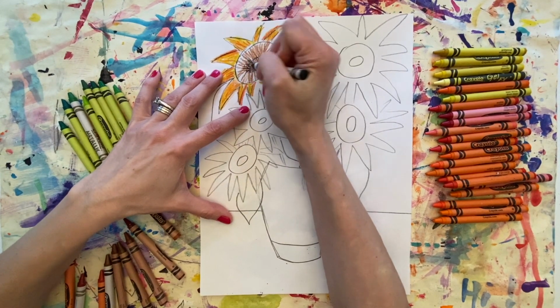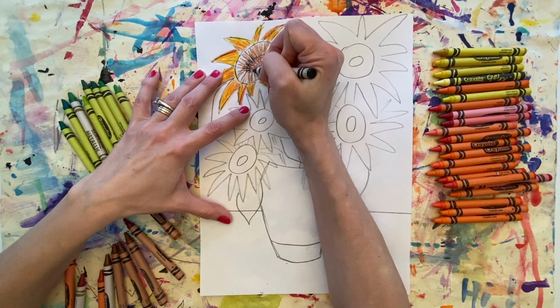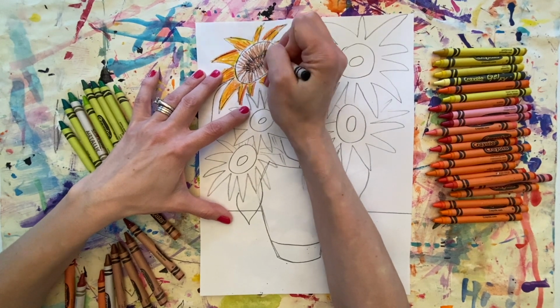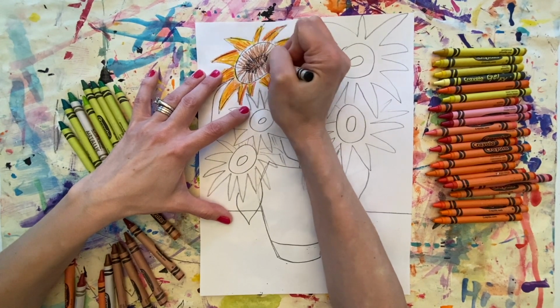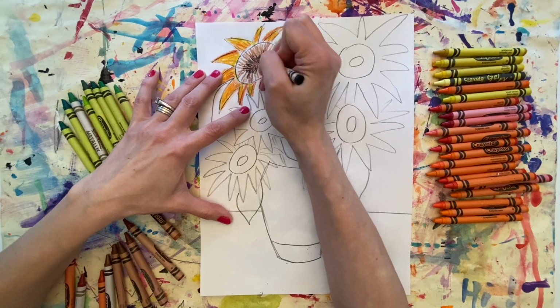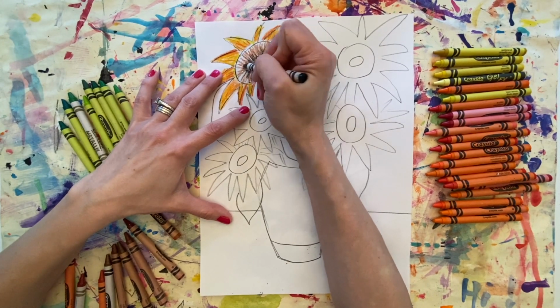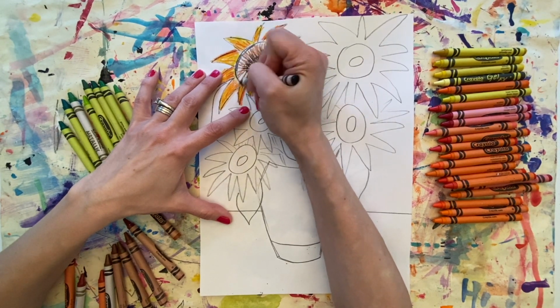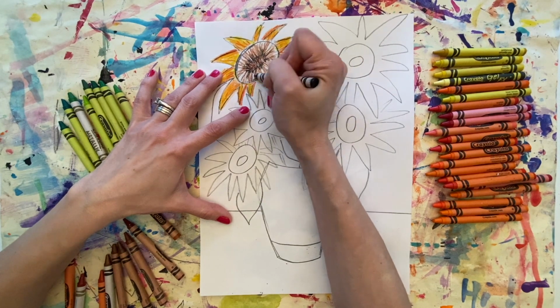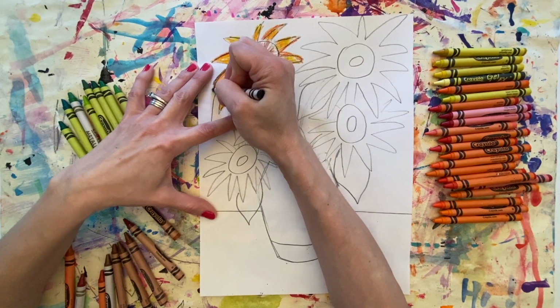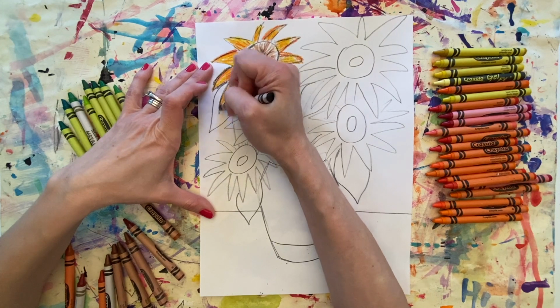Lastly, I am adding a little bit of black, and I'm using those same choppy strokes, and I'm putting a little bit on top of the brown. Sunflowers are usually a little darker in the center, so if you'd like to do that as well to your flower, you can. And I'm giving a little bit of a soft outline around the flowers as well.